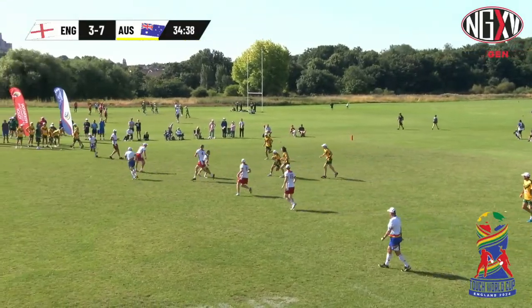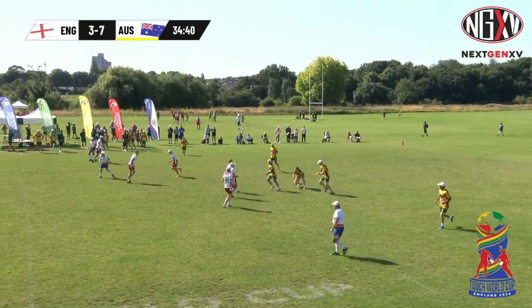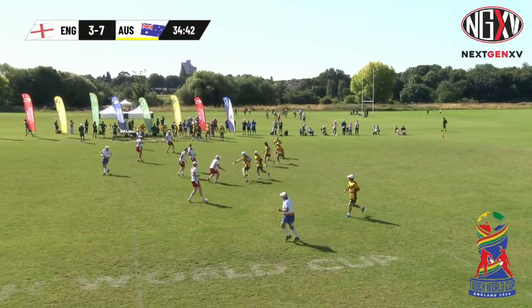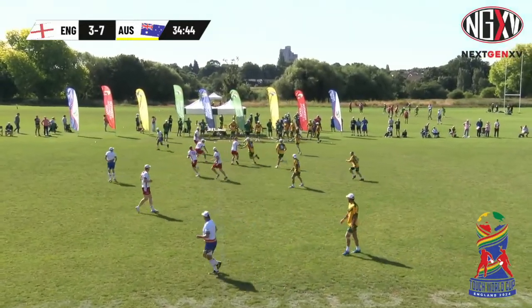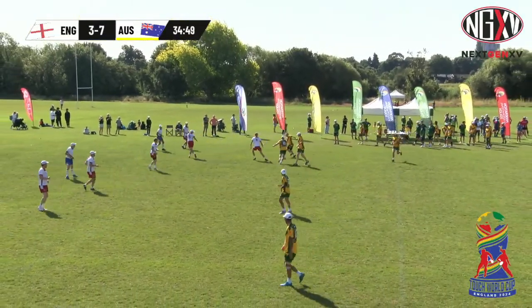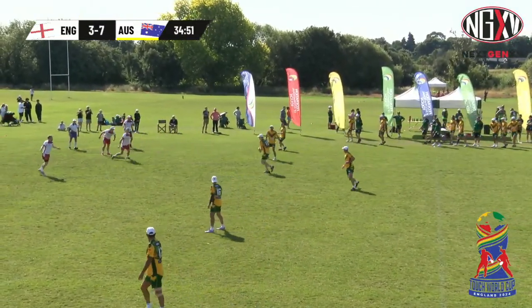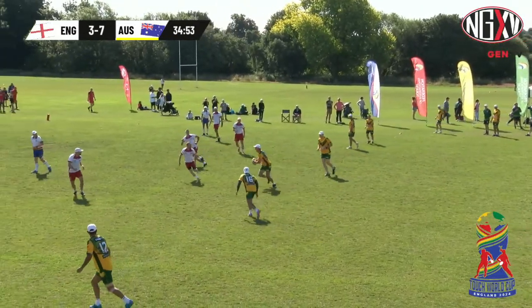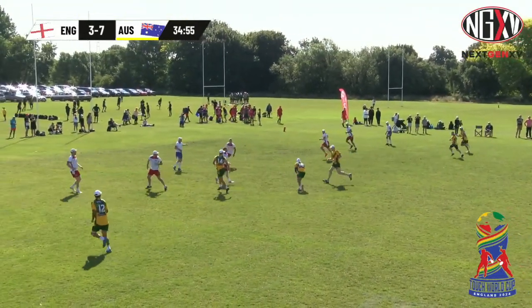Could have been worse. They did get a couple of touches afterwards, but that really broke any momentum that had been created. We talk about momentum. The Aussies roll forward, and all of the scoreboard momentum is with them as Lorga rolls the ball. It could have been a turnover there, but the referee says play on. Now it's back, coming into England's half.